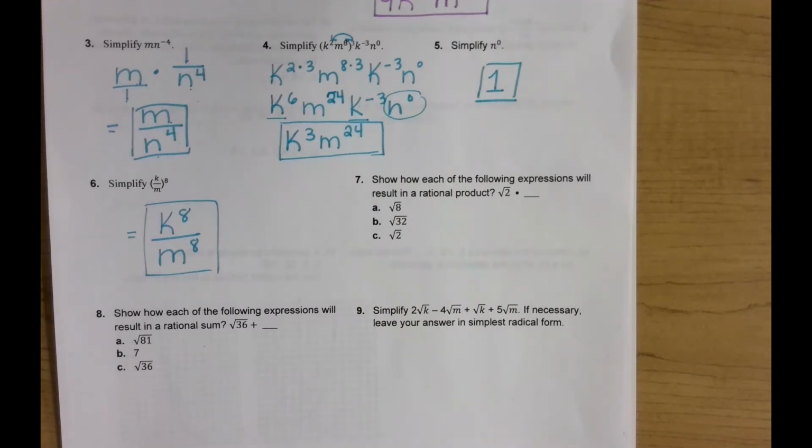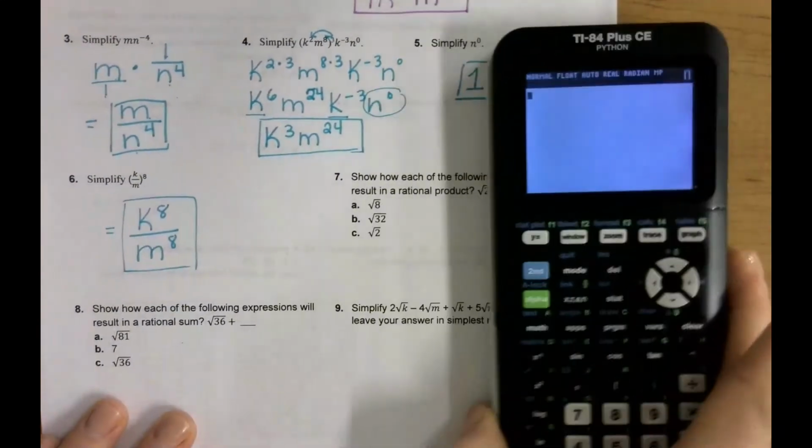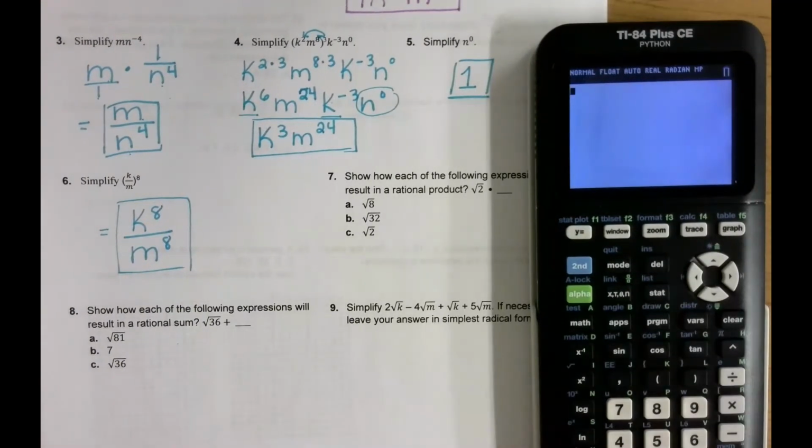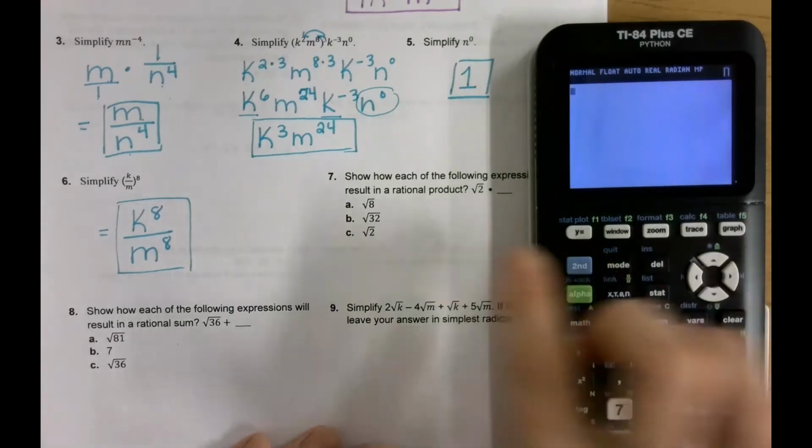And then let's say you plug it into the calculator and you get a non-repeating, non-terminating decimal, that's irrational. So we don't want that. So what I would do is plug these into the calculator and check. If you're struggling with this, do the square root.